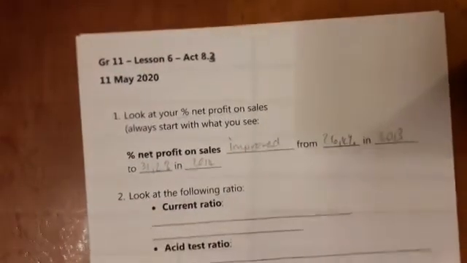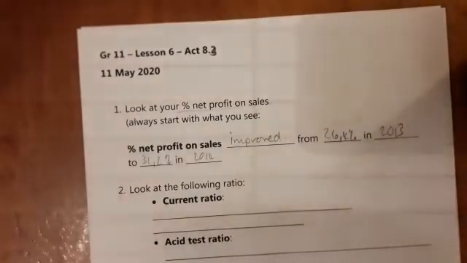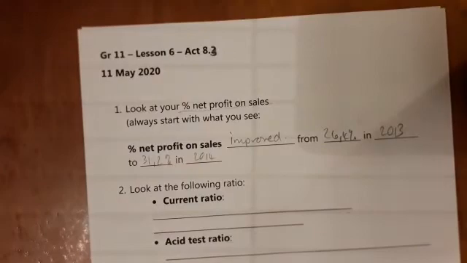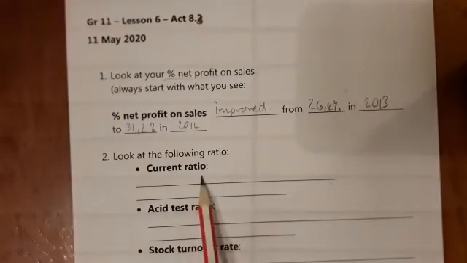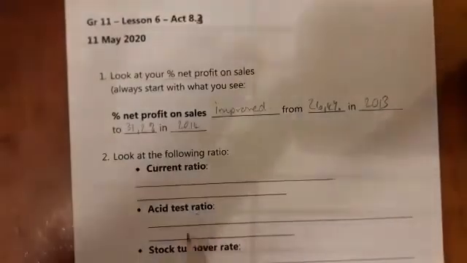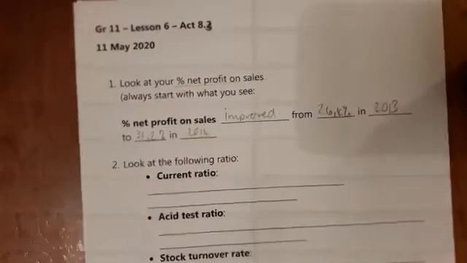Okay. Now, number 2, they ask you, does the partnership have a liquidity problem? Now, the moment you read liquidity, you have to know that there are a few ratios that we have to look at. The one is the current ratio, the asset test ratio, and the stock turnover rate. Those 3. And those are all given to you.